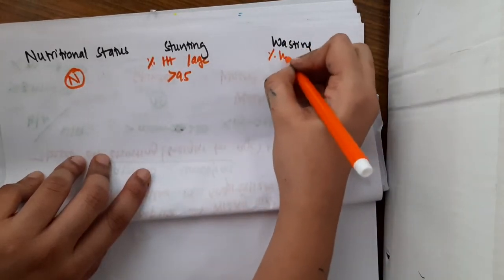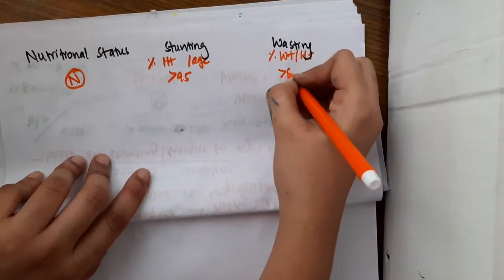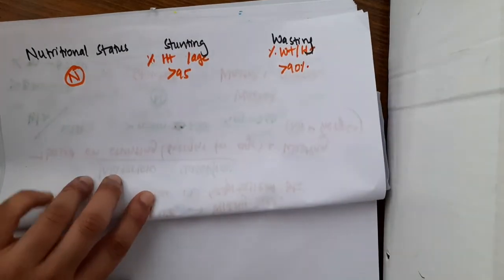If the percentage of weight by height is more than 90%, then it is normal.